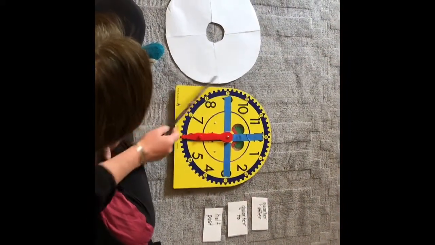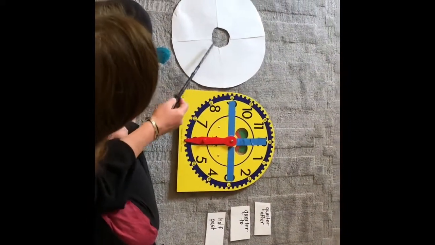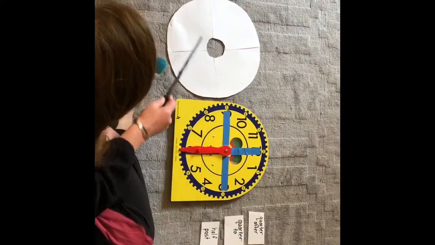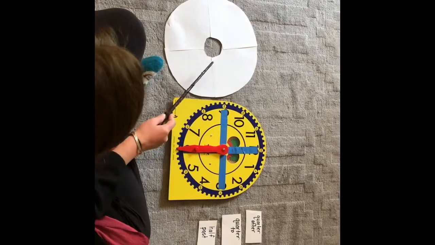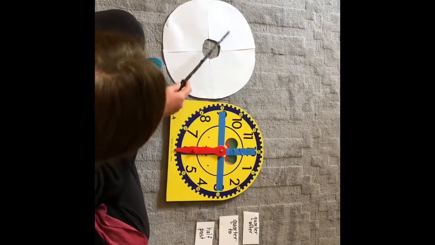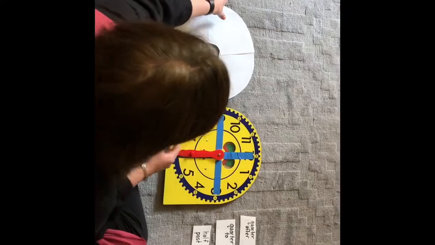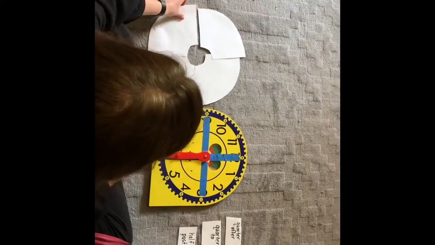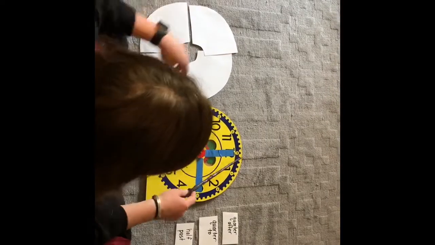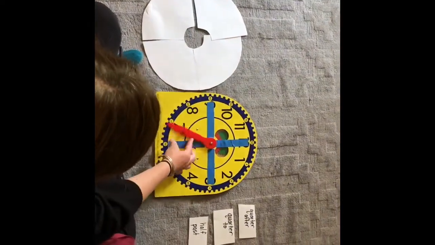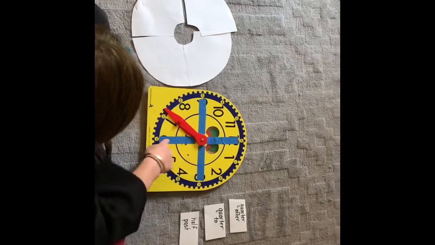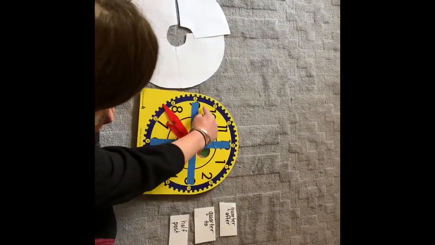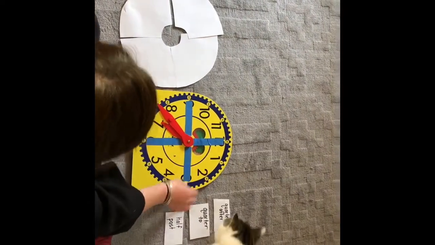So let's start with this here. It looks like we have a circle or a donut because I have the center cut out, and I broke it into 1, 2, 3, 4 fourths, or like we say now, quarters, now that we're talking about time. So right here I have 1 quarter, then 2 quarters, 3 quarters, 4 quarters. I also took the clock and put tape on it to break this circle into 1, 2, 3, 4 equal pieces or quarters.